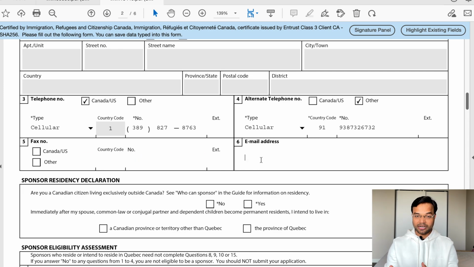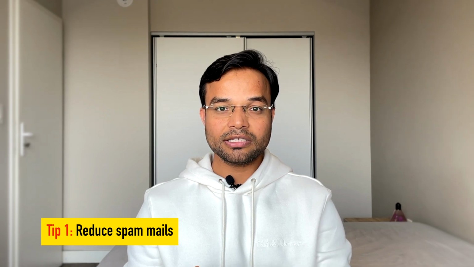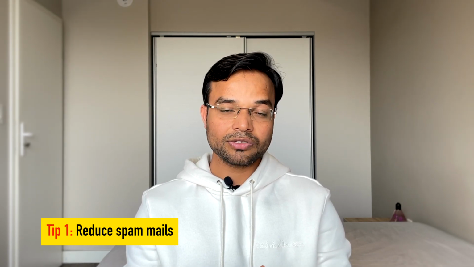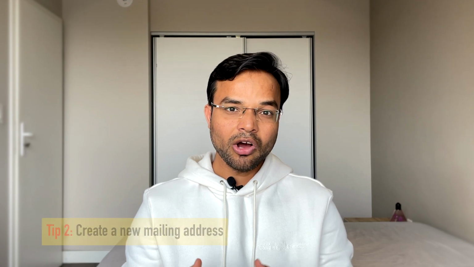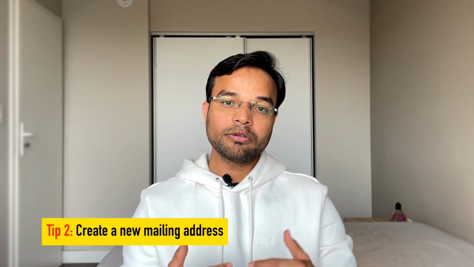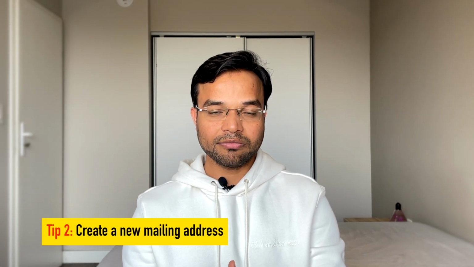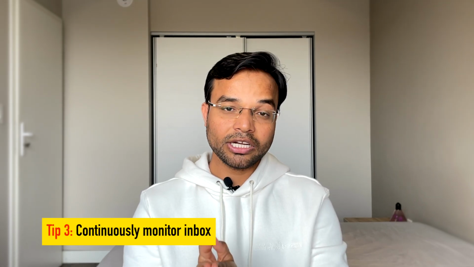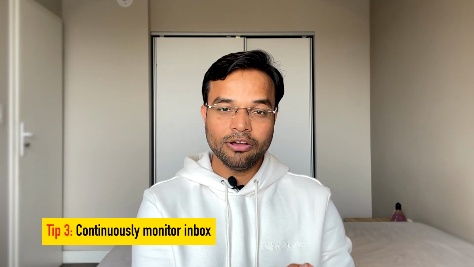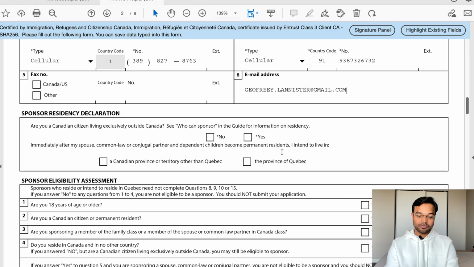Now next is email address. Now this is a crucial part of the form. All important communications from IRCC will be directed to this particular email address. So whenever there is a message that is dropped in your CIC account, you will get notified on this email address. So make sure that this particular email address does not have a lot of spam messages coming in so that you do not miss out on any information. Or the better recommended approach would be to create a different email address, and that email address is something that you can enter here. And make sure that you are checking that email address every single day for any kind of updates from IRCC. Moving to the next section, Sponsors Residency Declaration.